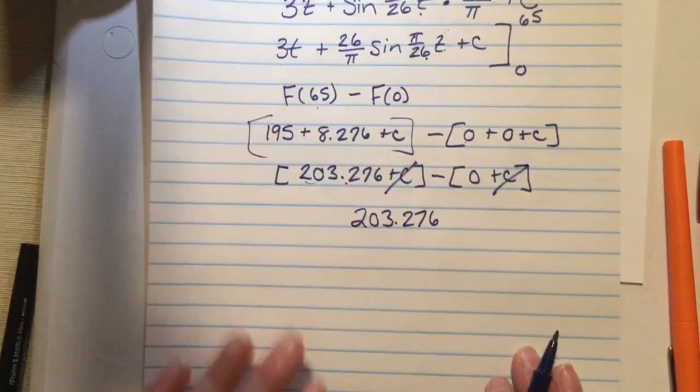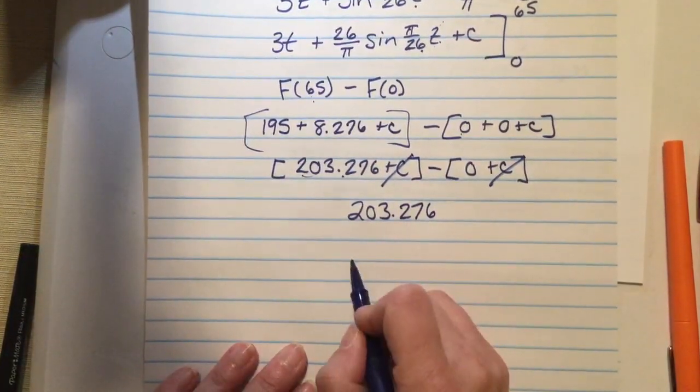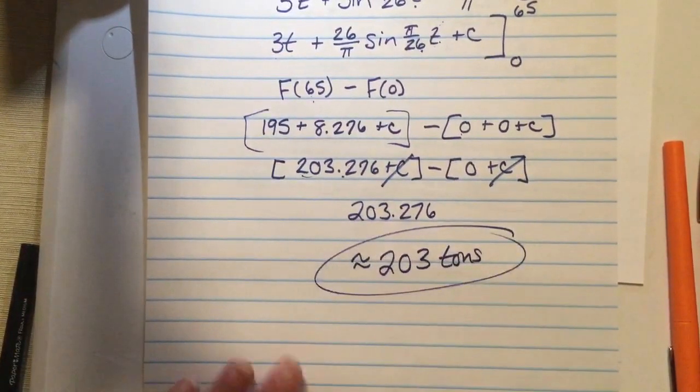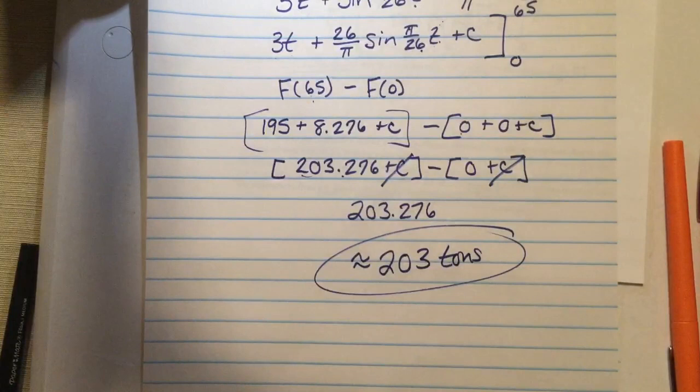The question said to round it to the nearest ton, so the nearest whole number. I would have approximately 203 tons of pollutant being released into the atmosphere due to burning coal.